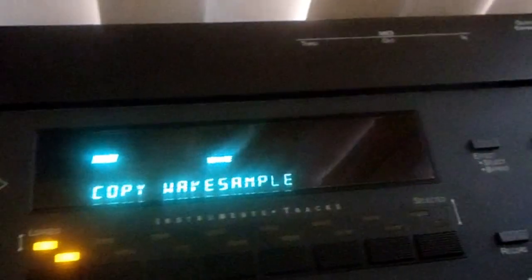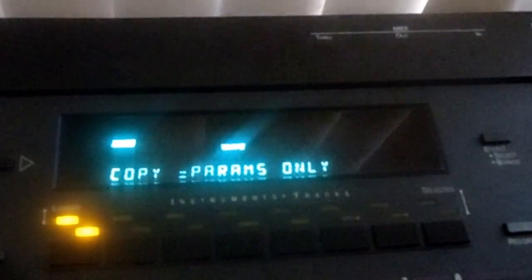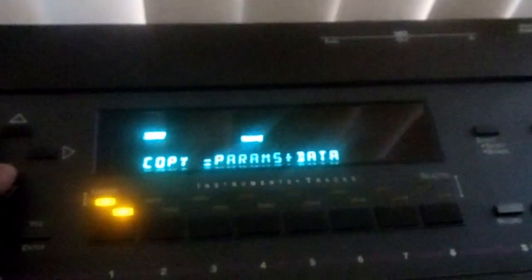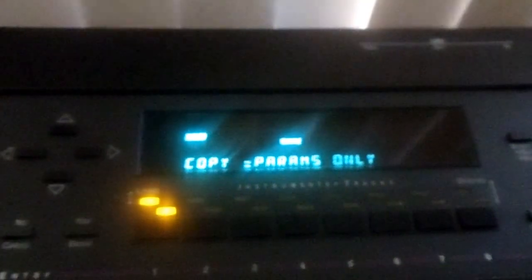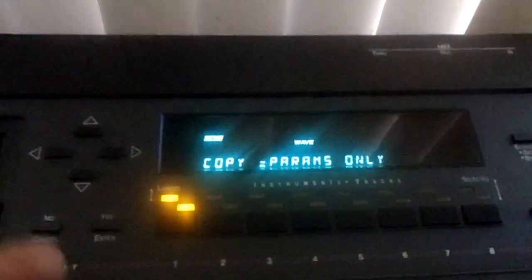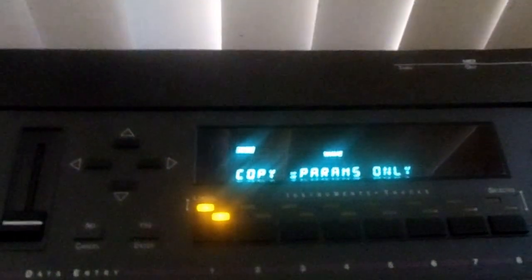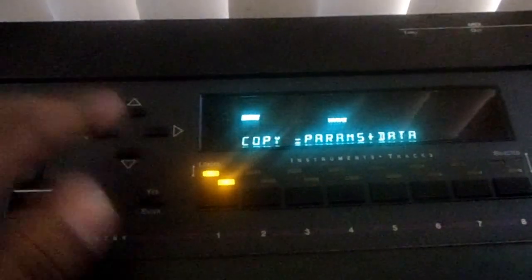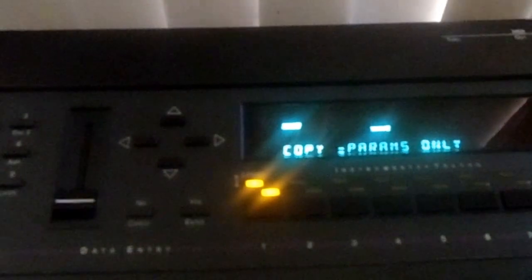But anyways, you go to command, then you go to copy, then you go to wave, and it's gonna ask you to copy wave sample. You press enter, and then to instrument, layer 1, parameters only, or parameters and data. You want to go to parameters only. Reason being is because with parameters only, when you're chopping your samples, you're not using memory. But if you go to data and you do that, you're using memory. And that's one good advantage of Ensoniq samplers. It's not like the MPC where you're using up memory when you chop your samples. So you go to enter, yes.